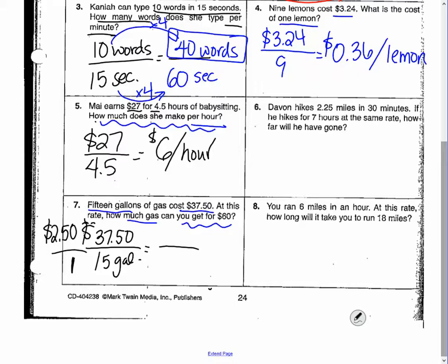We want to figure out $60 worth. To find this connection, what do I need to do with 60 and 2.50? Kaylee? Well, we're figuring out what we have to multiply $2.50 by to get 60. So to figure that out, we have to do the inverse of that, right? Divide, yeah.